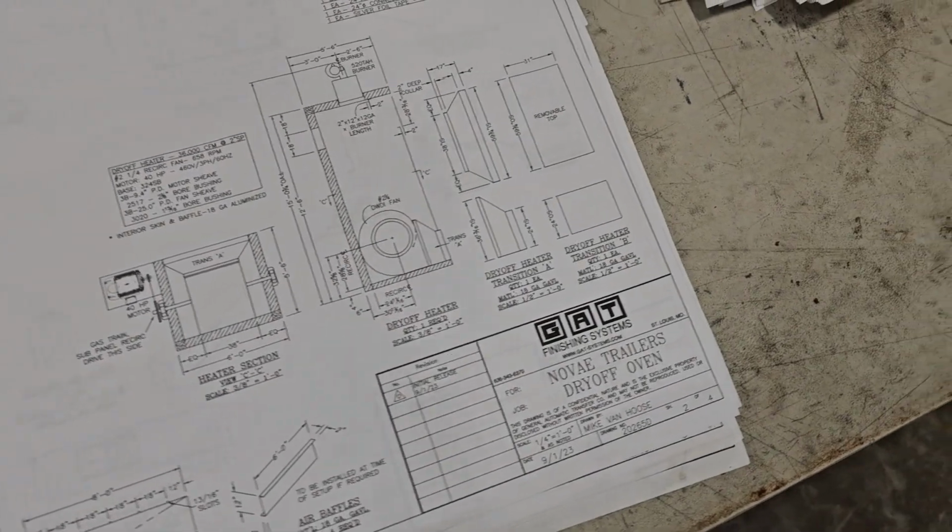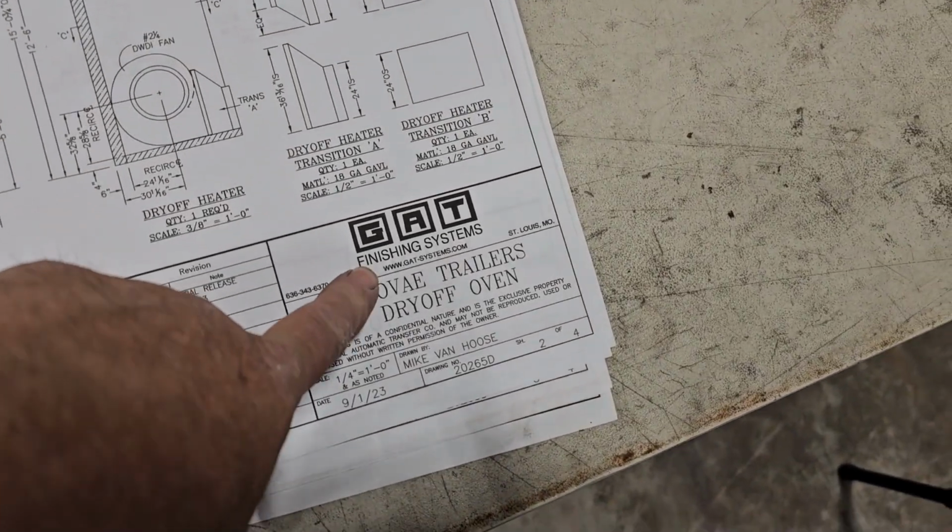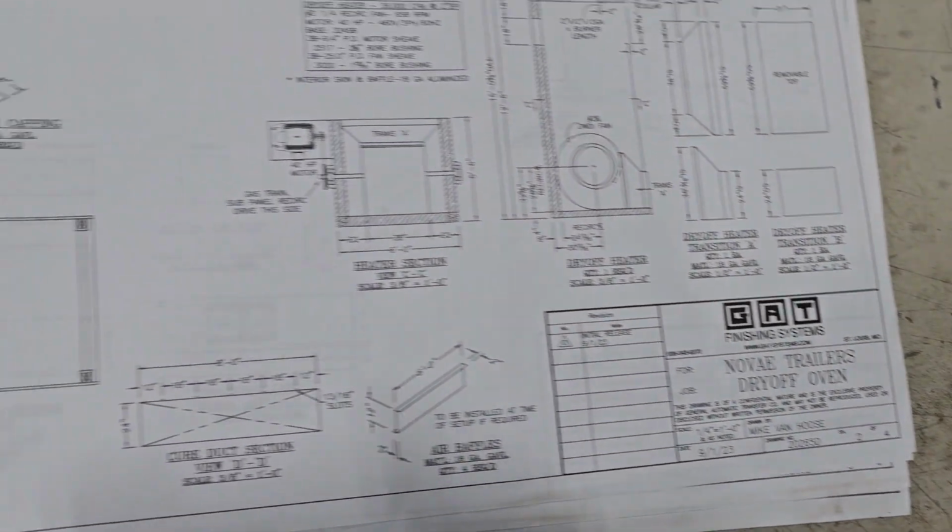So we'll see if we can go around and get some of the guys to photobomb us and introduce you to some of the crew and show you what we're doing and what we're getting set up. Okay, I'm going to show you an overview of the system. This is by GAT, which is General Automatic Transfer.